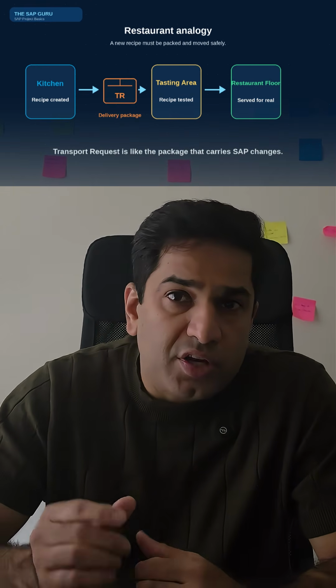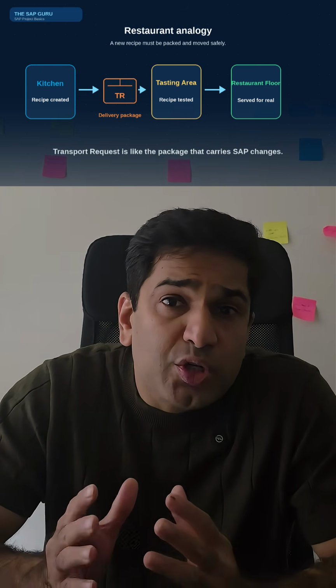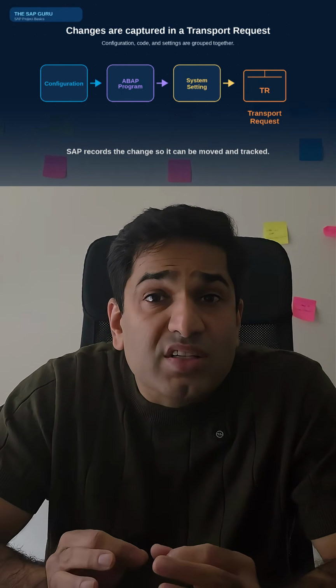Imagine a restaurant creates a new recipe inside the kitchen. The recipe is ready, but it cannot magically appear at the tasting table or at the customer table. Someone has to pack it properly, send it to the right place, and make sure the correct version reaches the correct place. In SAP, a transport request works like that package.